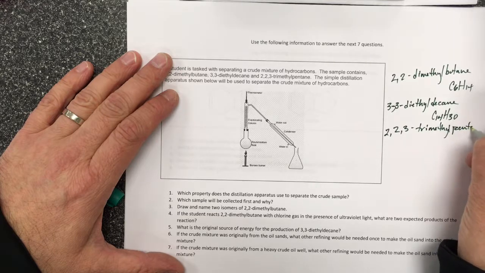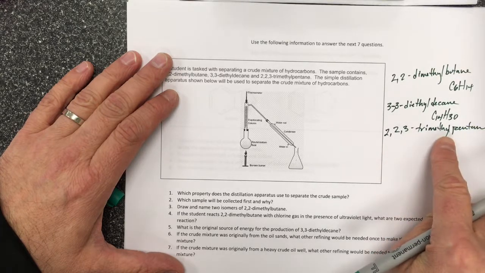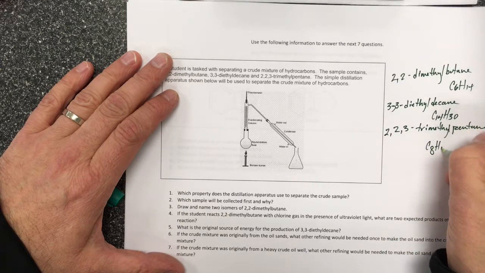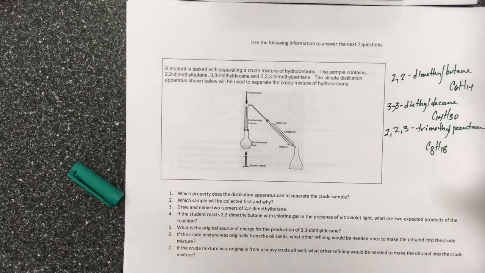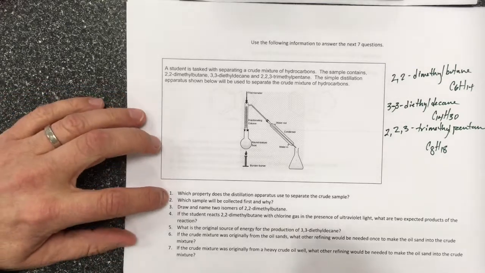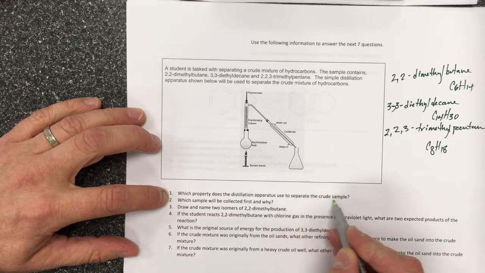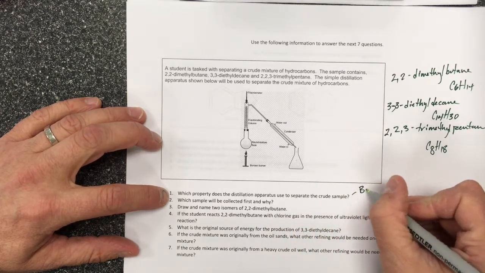And then you're going to have 2,2,3-trimethylpentane. And so you've got 3 methyls, so that's 3 carbons and 5 more. So this will be C8H18. So those are the 3 things that are in our crude sample. The simple distillation apparatus shown below will be used to separate the crude mixture of hydrocarbons. So which property does distillation apparatus use to separate the crude sample? It's going to use boiling point.